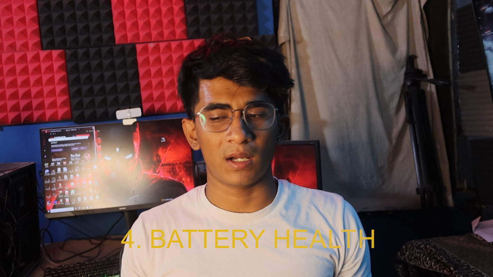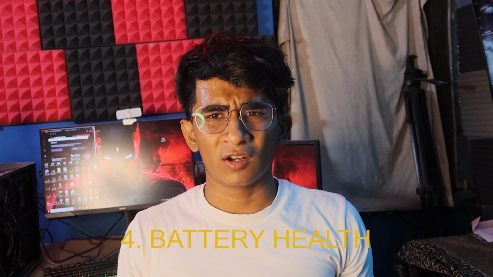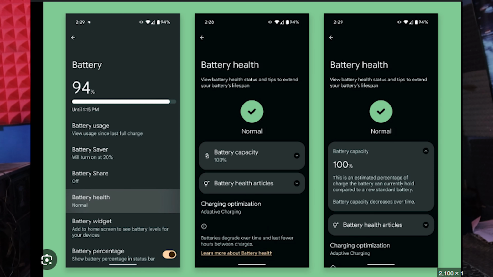Another update in this Android 16 is the battery. Android 16 is going to especially work on battery optimization as well as battery lifespan. So it will increase the battery longevity, as well as help you get better screen on time as well as better charging optimization.